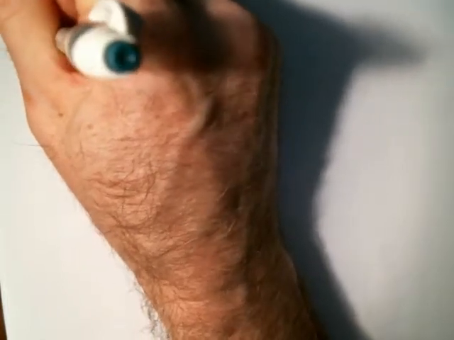Okay, welcome back. This is 4.4, concavity in the second derivative.